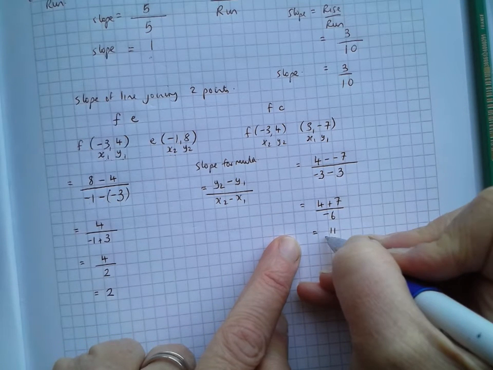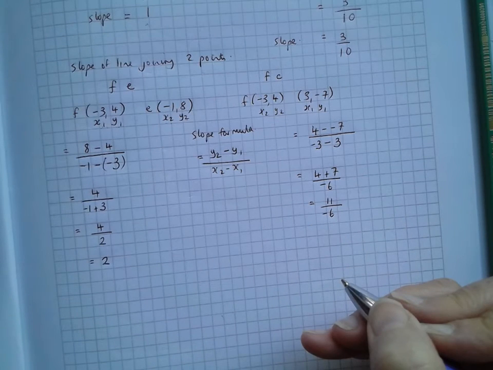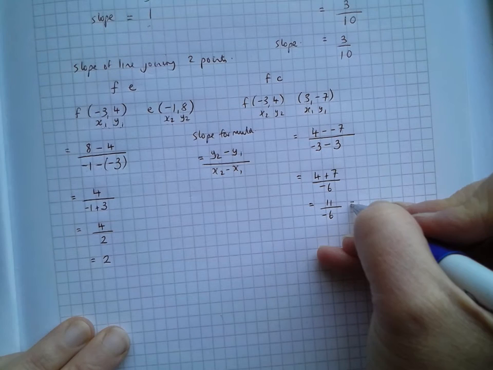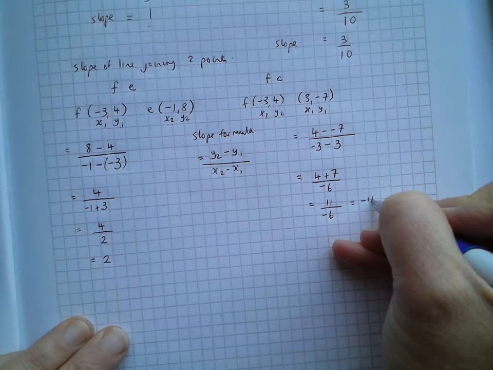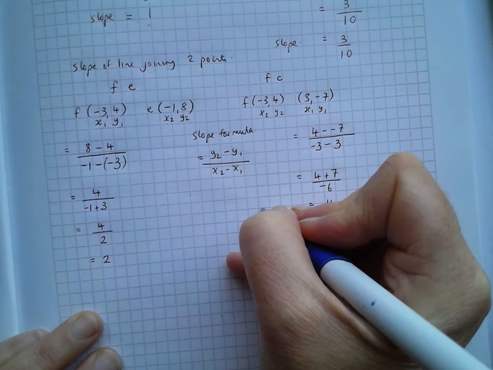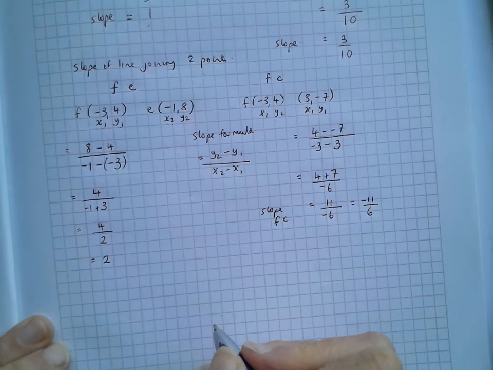Now with the negative slopes, that's the same slope as negative 11 over plus 6. They're the same slope. So slope FC is minus 11 over 6. Slope FE was 2.